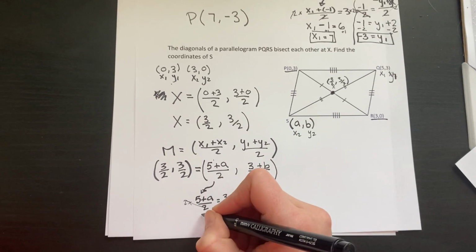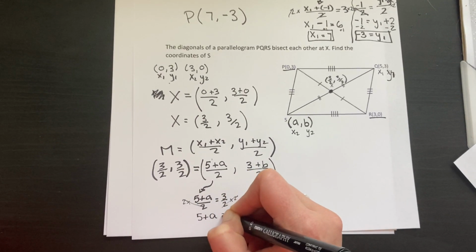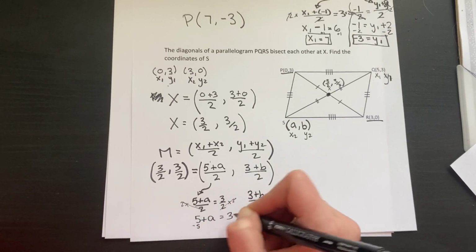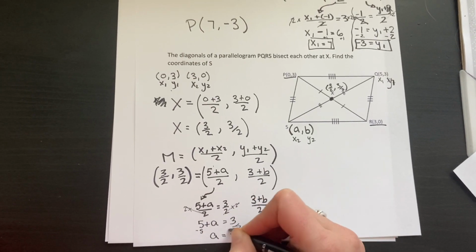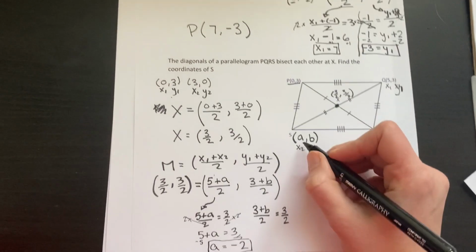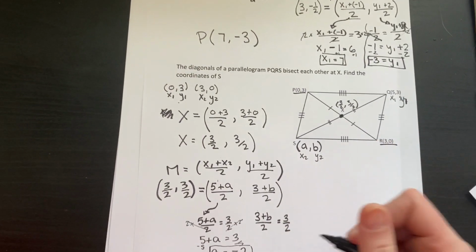That's going to simplify that. We end up with 5 plus a equals 3. If I subtract 5 from both sides, we end up with a equals -2. So that we know is the x coordinate of point S.